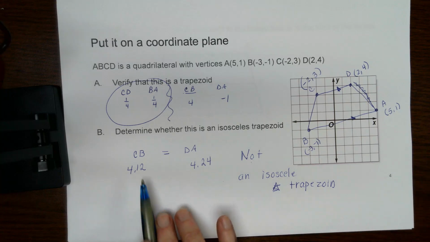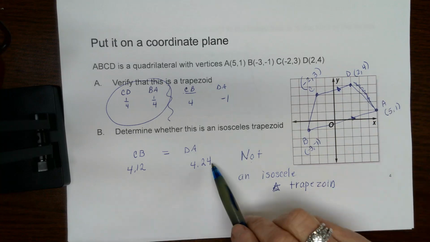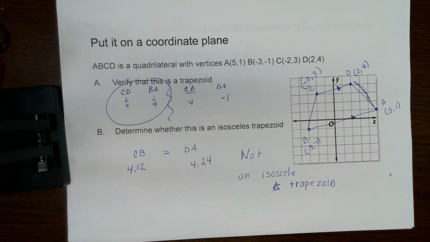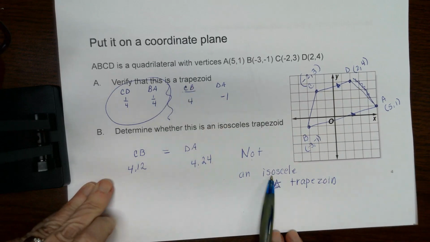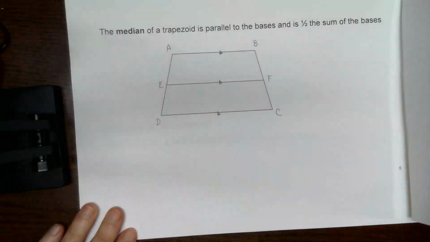Let me verify again. I know this one's right. Let me verify that the other one's right just before we go on. So (-2, 3) and (-3, -1). Yeah. Okay, so that is correct. So it is a trapezoid, but it's not an isosceles trapezoid.